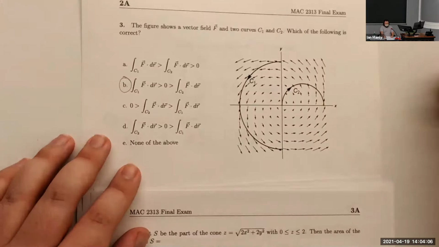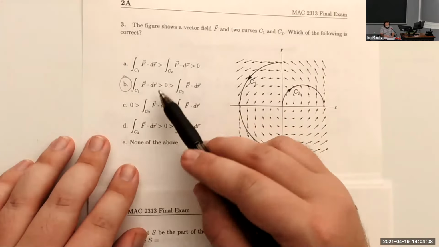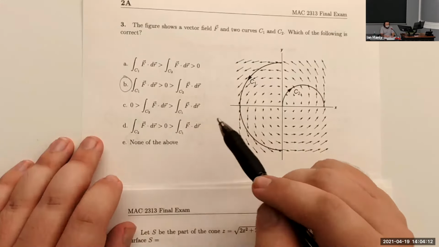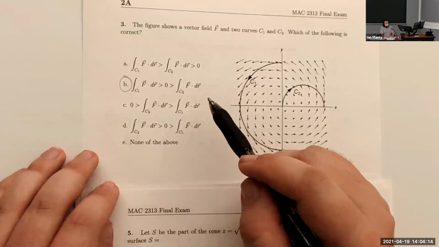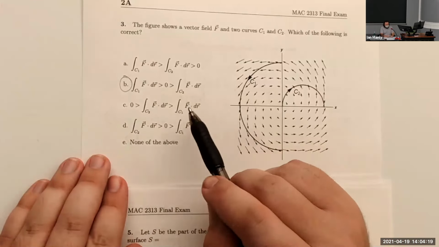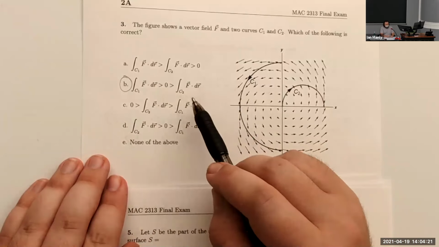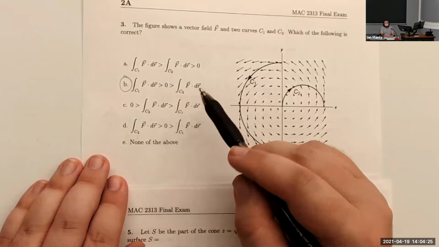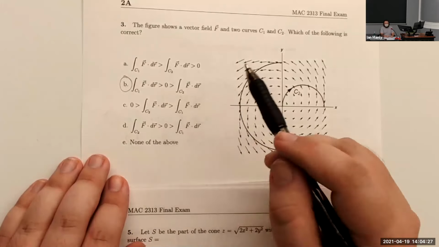Okay, well, let's see here. All of these integrals here are measuring F dot dr. So what does that mean? It's roughly measuring how much the vector field is going in the same direction as the curve. If the vector field is pointing along the direction of the curve, that'll count positively. If it's kind of perpendicular to the curve, then it'll be 0 or neutral.